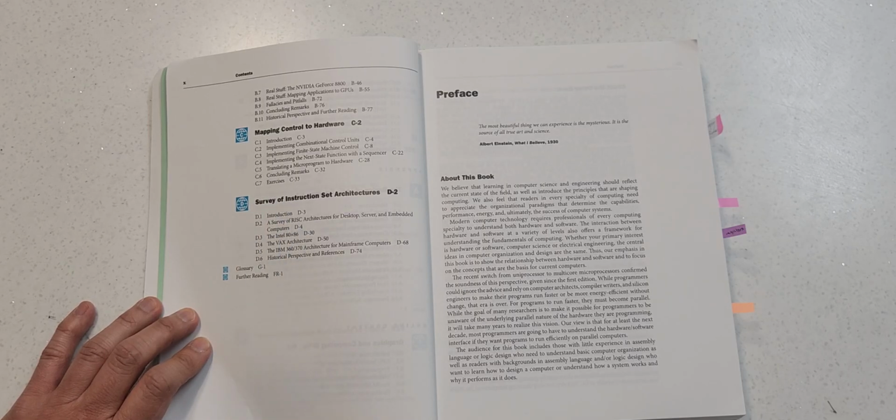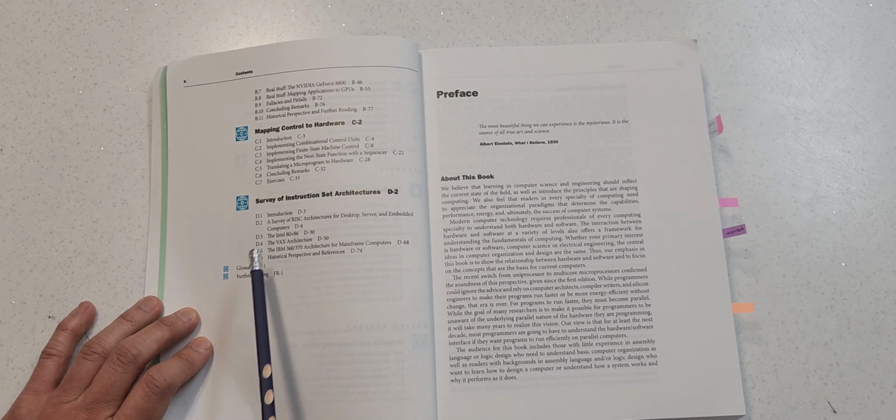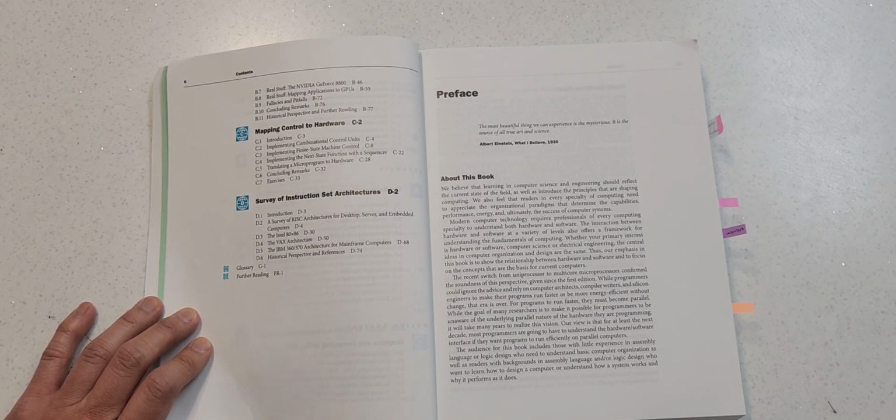Survey of instruction set architectures, introduction, a survey of RISC architectures for desktop, server, and embedded computers, the Intel 80x86, and the VAX architecture, and IBM 360 and 370 architecture for mainframe computers, historical perspective and references.